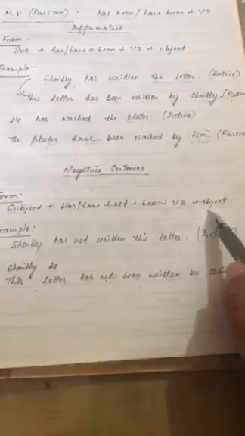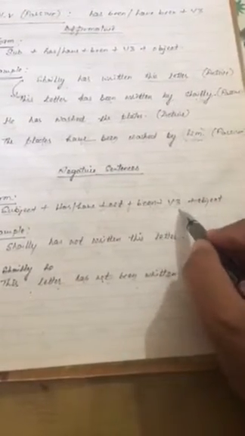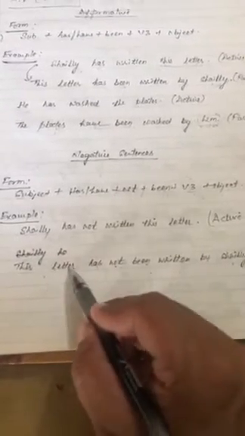The structure, the form is given here. You can see subject plus has or have plus not, then been, and then the third form of the verb, and then your object. Okay, example. Shelley has not written this letter. Active voice. This letter is your object, it now becomes your subject. This letter has not been, according to the structure, according to the rule, has not been, third form of the verb, then your by, and then your object. Shelley is your subject, it becomes your object in the passive voice. Is it clear to you?